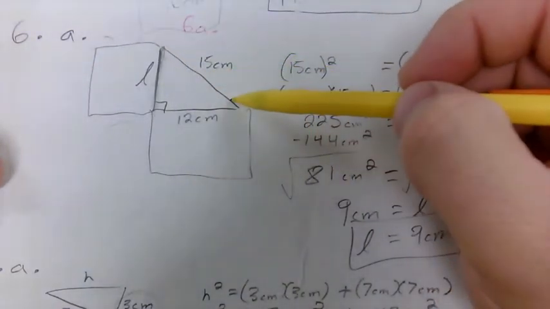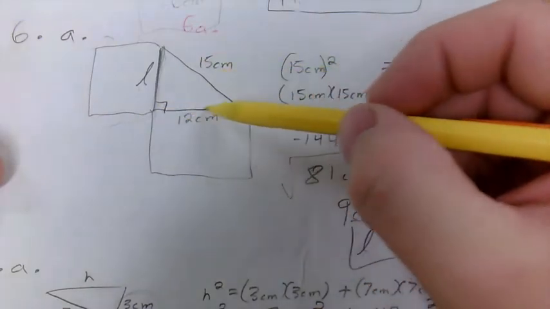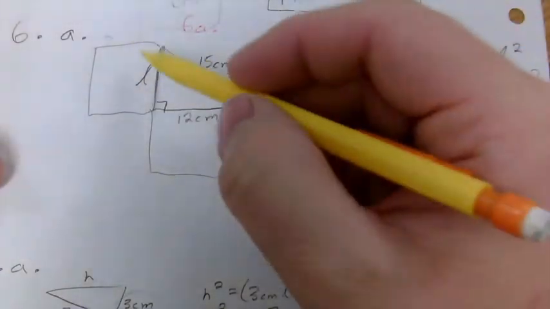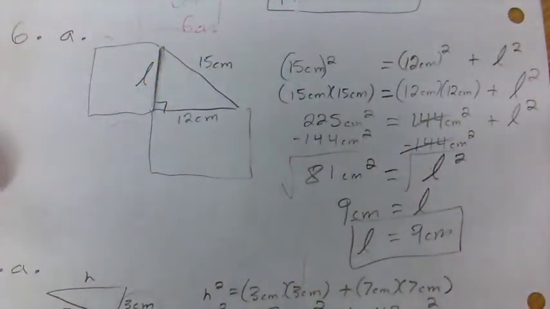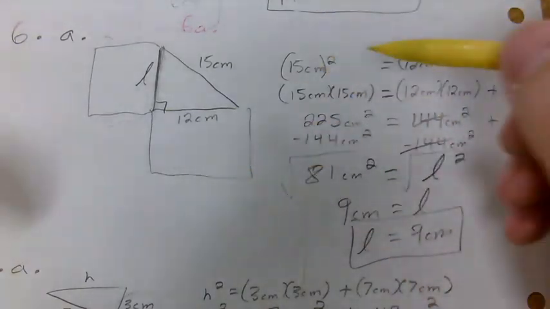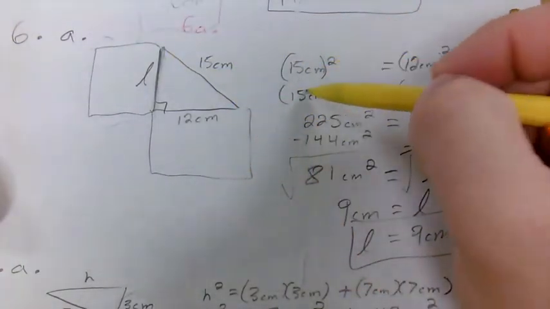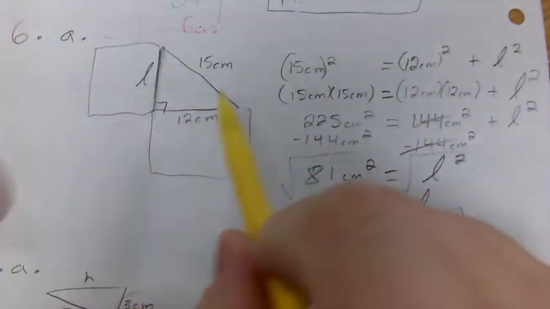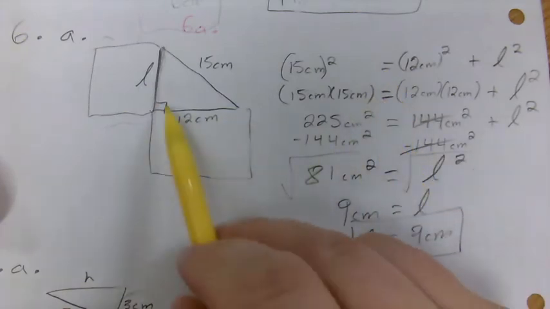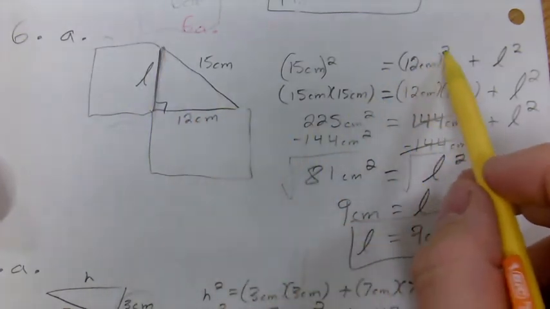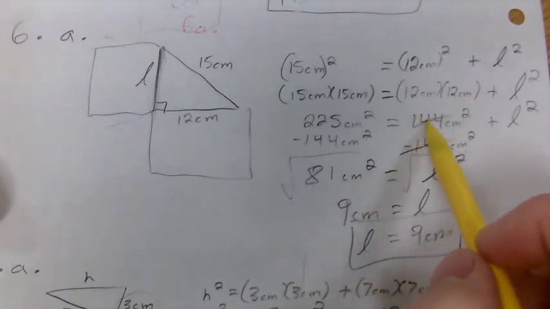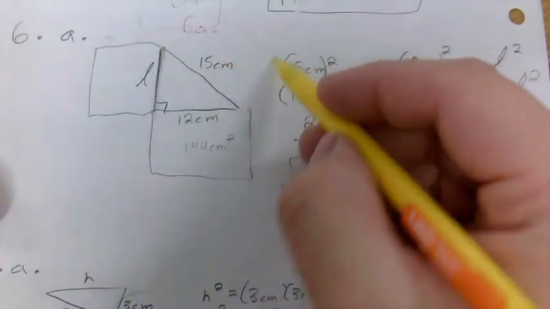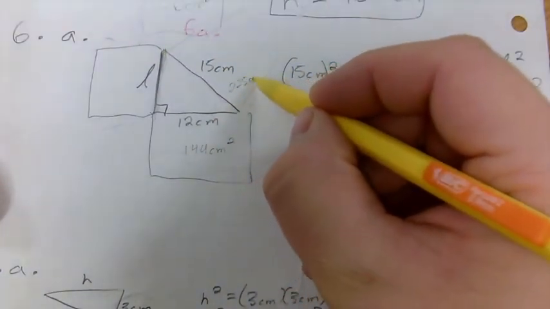Here, there's a side that's 15 centimeters long, there's a side that's 12 centimeters long, and there's a side that we called L this time. Instead of A or B, we're calling that leg L, handwriting L. So we know that the hypotenuse squared, 15 times 15, is 225. We know that it is equal to each side squared, right? So 12 squared, also known as 12 times 12, is 144 centimeters squared. This one over here is 225 centimeters squared.